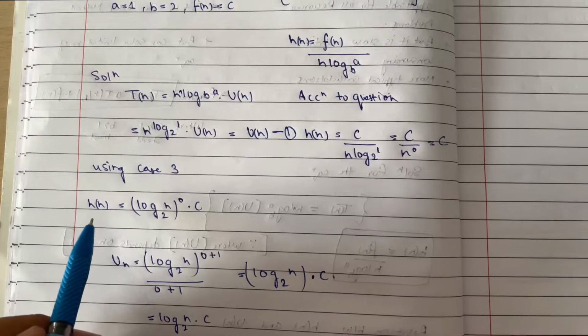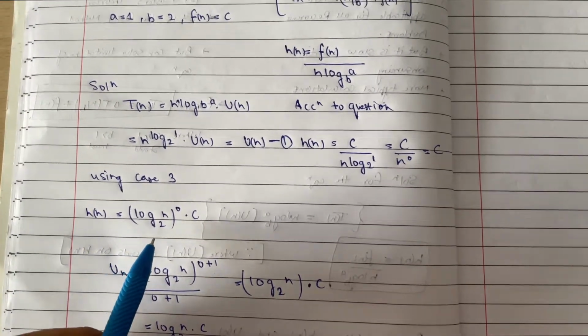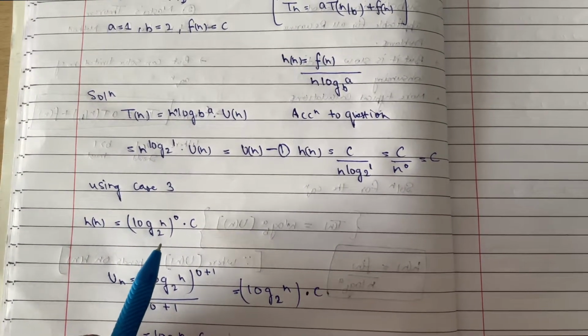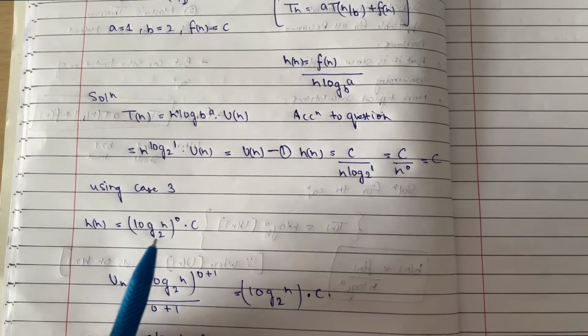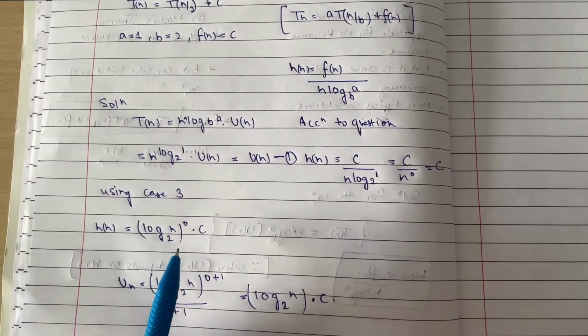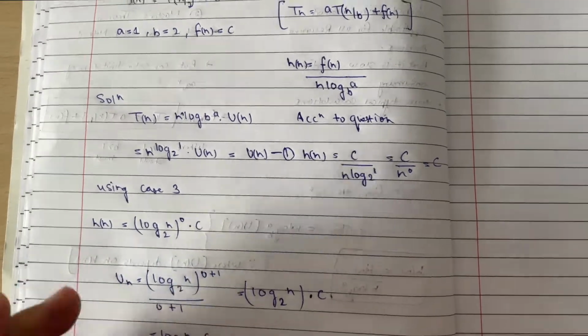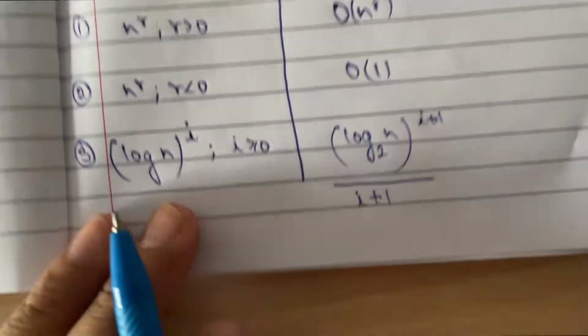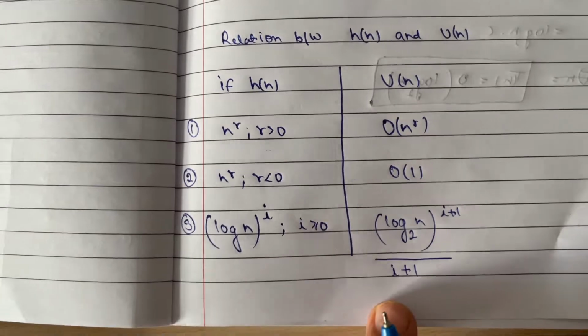Using case 3, the value of H(n) is equal to (log_2 n)^0, that is 1, because our value of H(n) came out to be c. I have written it in the format of the equation given here to get the corresponding value of U(n).